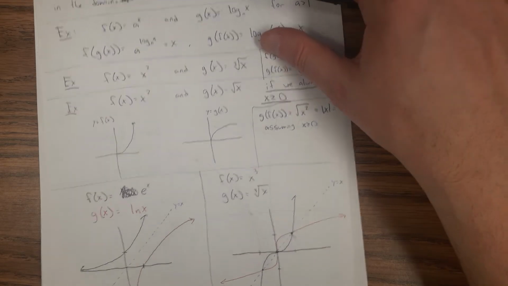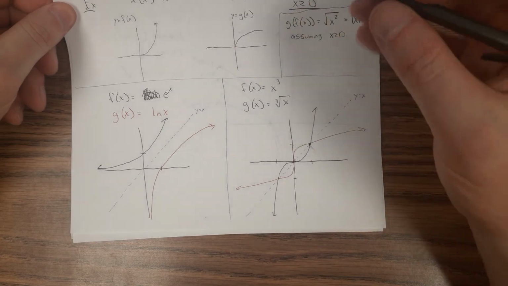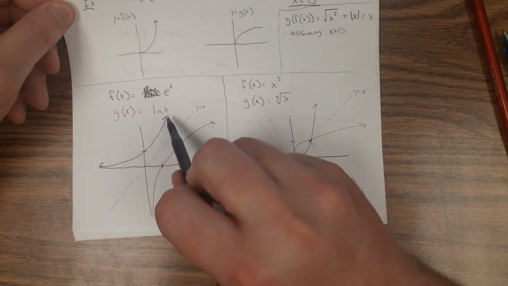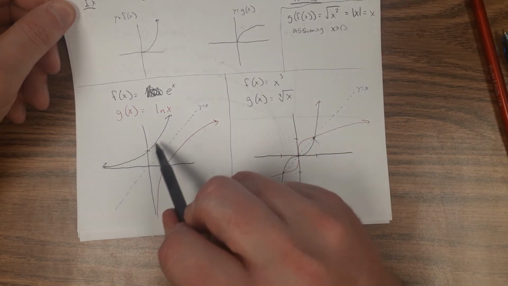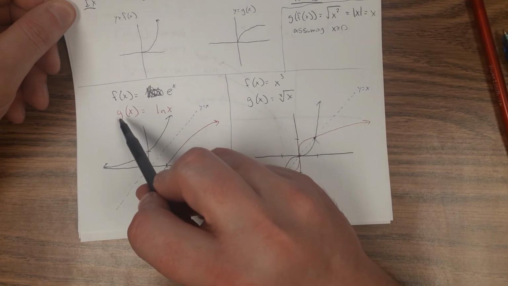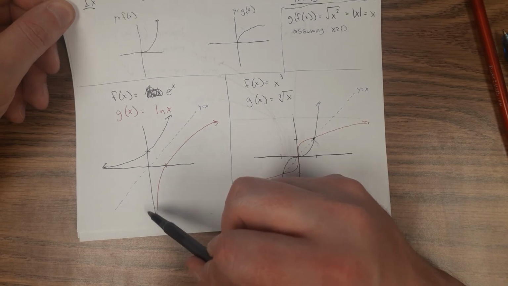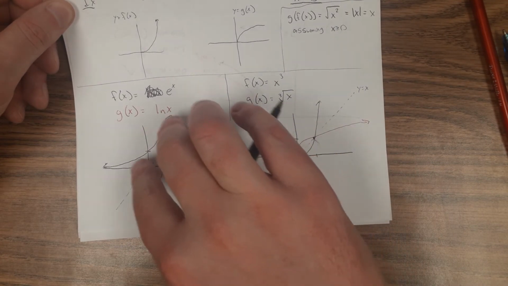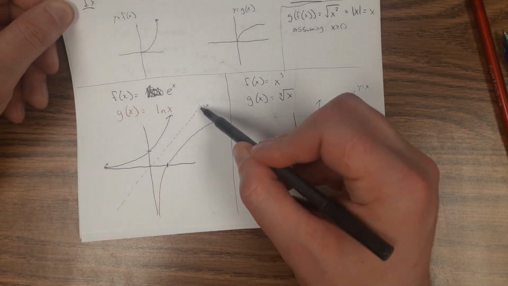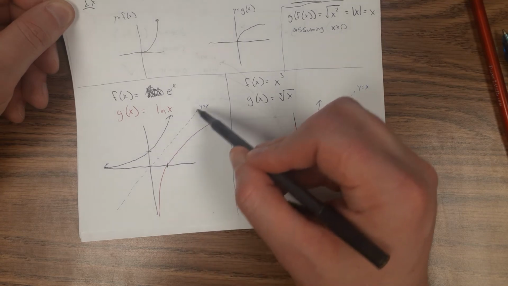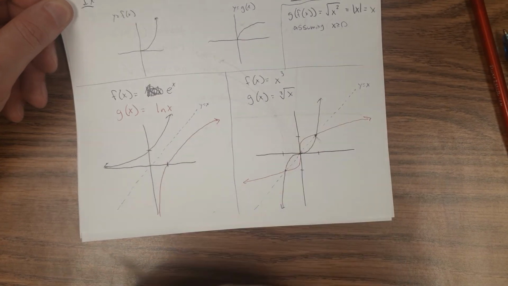All right, so let's talk about the graphs of functions and their inverses. If I graph a function together with its inverse, so here's an example. F of x, the graph in black, is e to the x. G of x, the graph in red, is natural log x. And what you're going to notice is that these are mirror images of each other, where the mirror is this line. This is the line y equals x. It's just a line that goes through the origin and has a slope of 1. So that's the blue dotted line. And these are mirror images of each other.